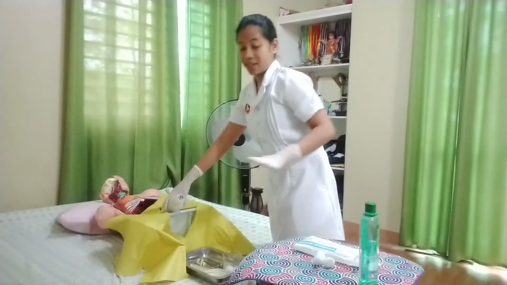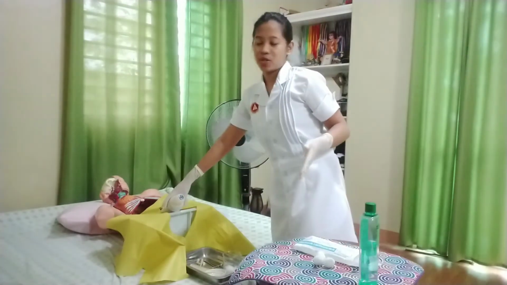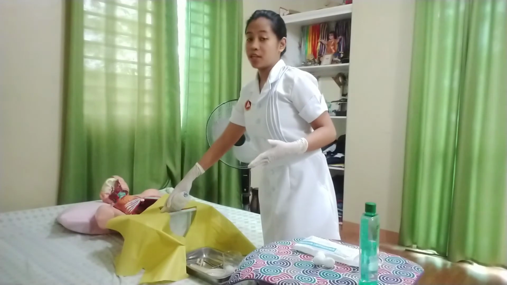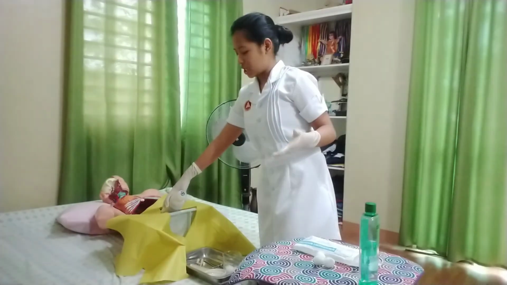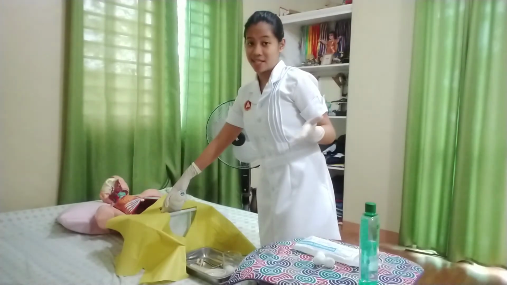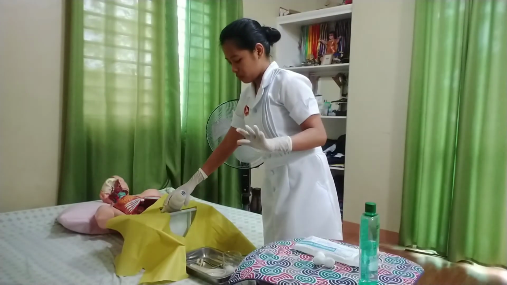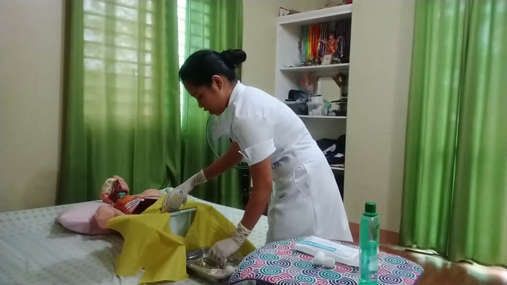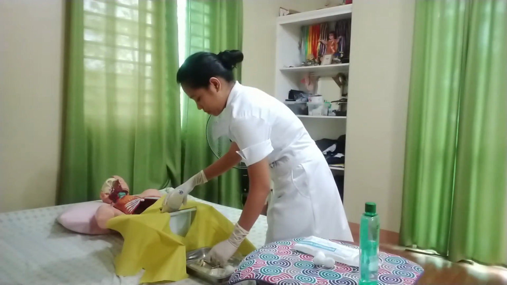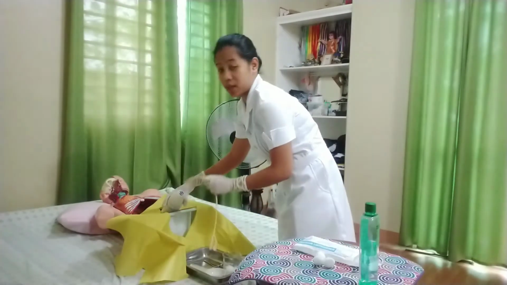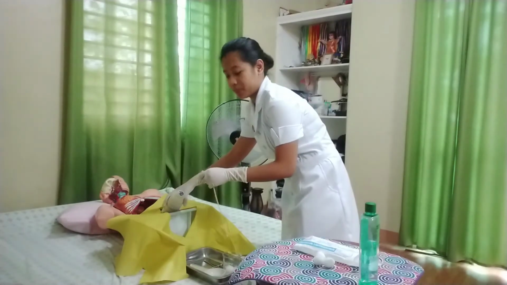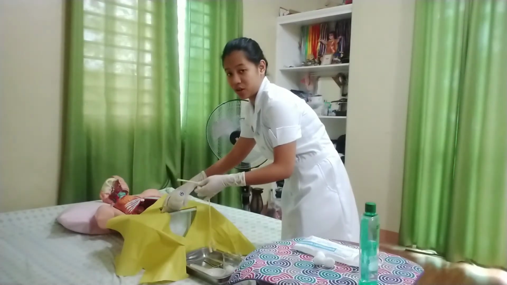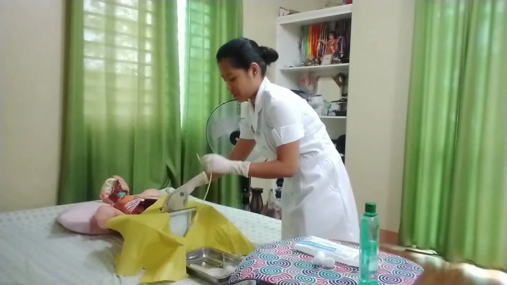Now that I'm already done cleaning the meatus, I will be positioning the penis in an upward position with a little tension and perpendicular to the client's body. And then I will be lubricating the tip of the catheter. And then I will insert the catheter into the meatus.